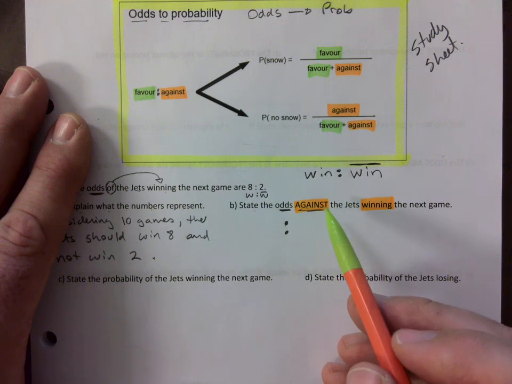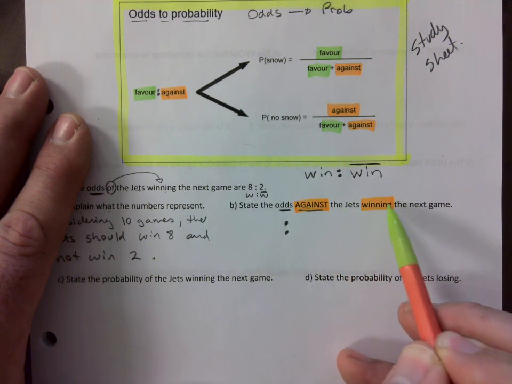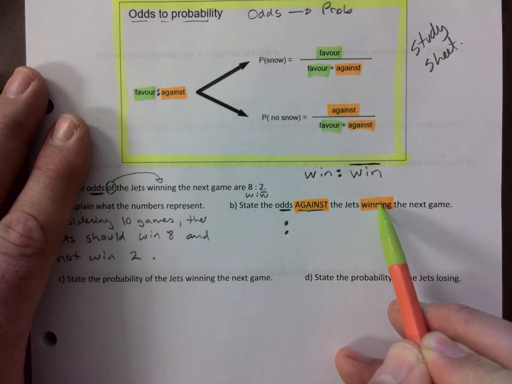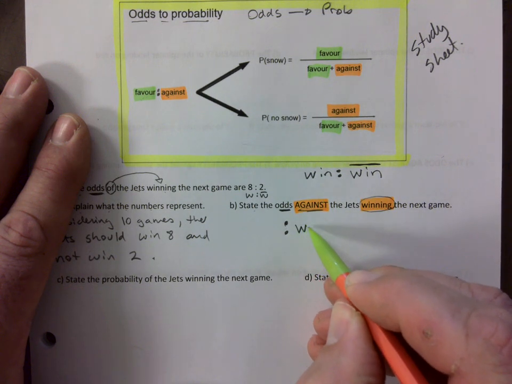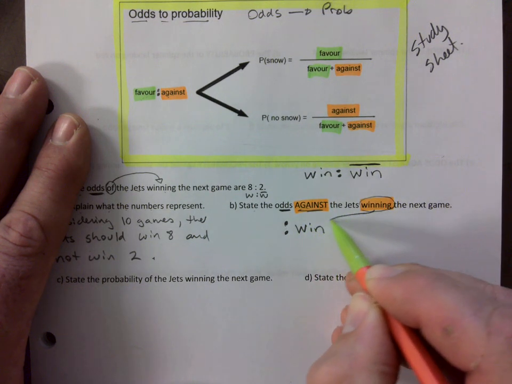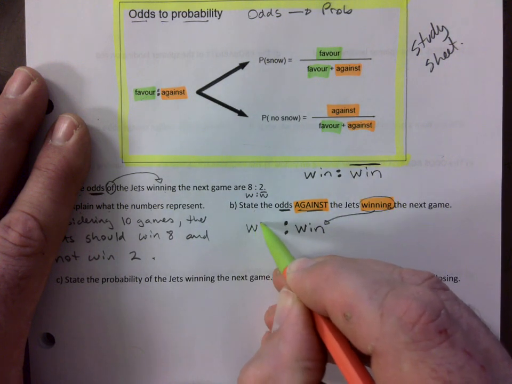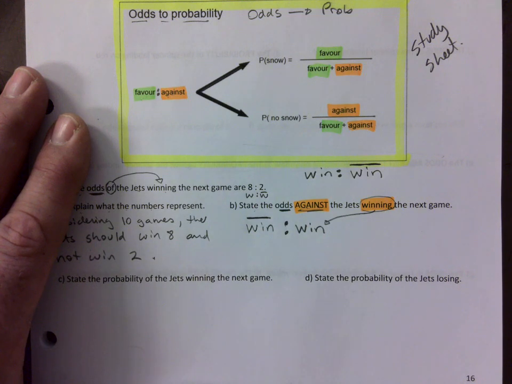So I want you to look carefully. If it says against blah, fill in the blank. In this case, it's winning. It could be against rain. It could be against you winning the lottery. It doesn't matter. Then this event comes second. Like you put the win here because it says against. Therefore, the first number is going to be not winning in this particular case.